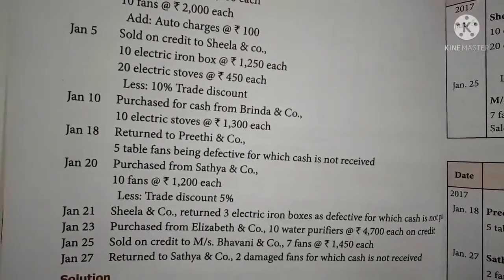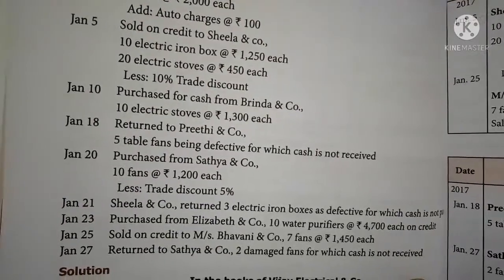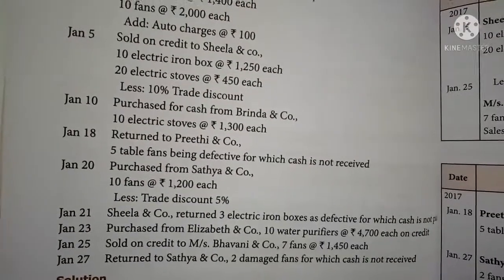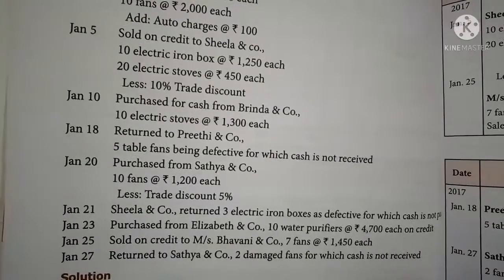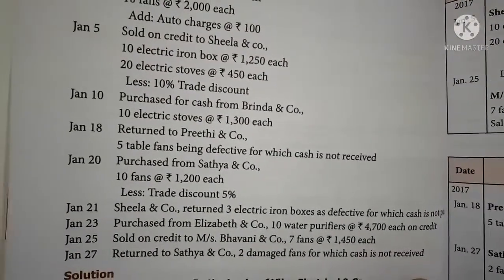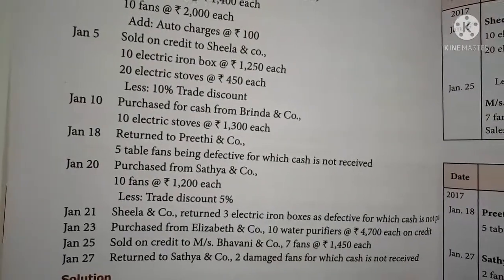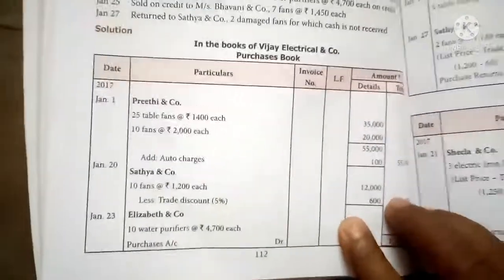The rate is 1,200 per fan. Here we are returning 2 damaged fans to Satya & Co. Take the same rate, 1,200, and subtract the trade discount. So this transaction should be taken to the purchase returns book. Now we go through the solution.